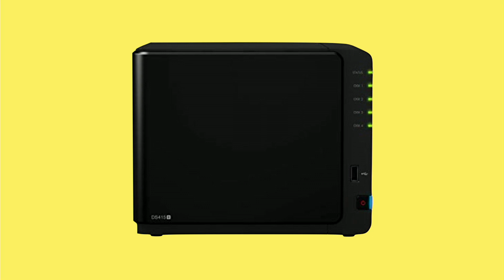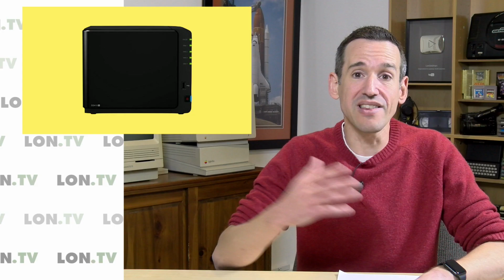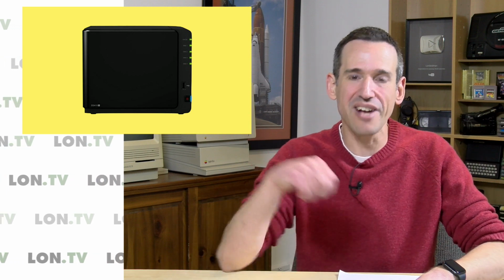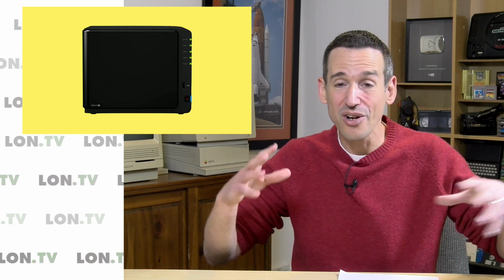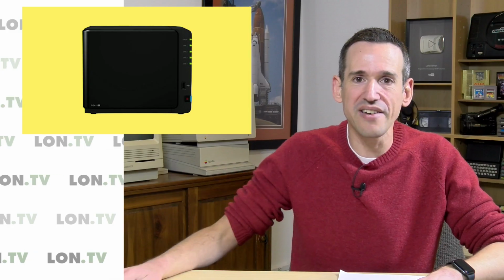Now, first of all, a NAS is an appliance. It is designed to do essentially one thing, which is to work as a mini storage server on your network. They're getting a lot more usable. In fact, I've got a video coming up this week to talk about some of the cool things you can do with some of the higher end devices.